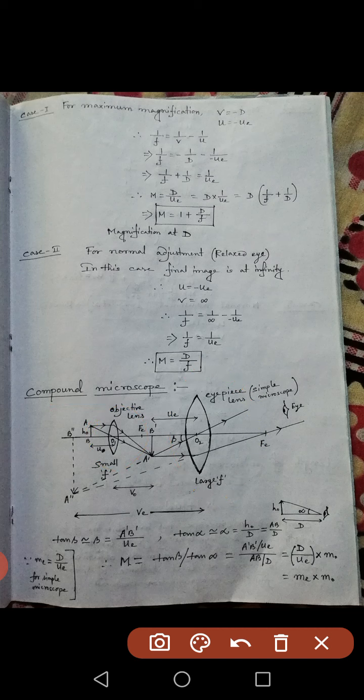From the figure it is clear that the objective size is smaller, and the eyepiece aperture or size is larger. Size means aperture, aperture means this diameter. This is less for the objective lens, and for the eyepiece it is more.